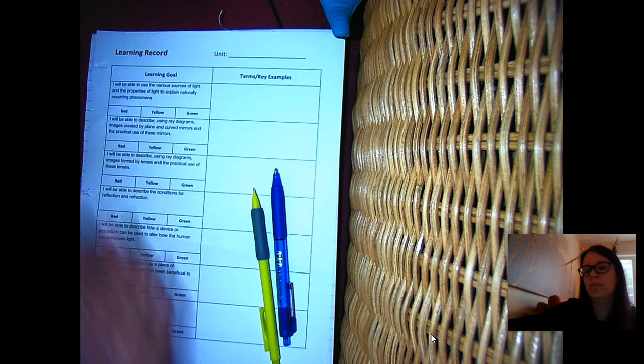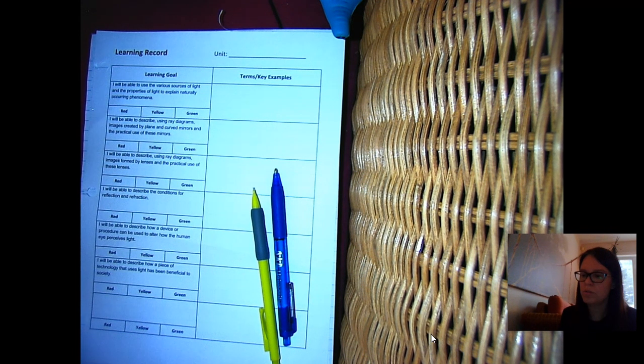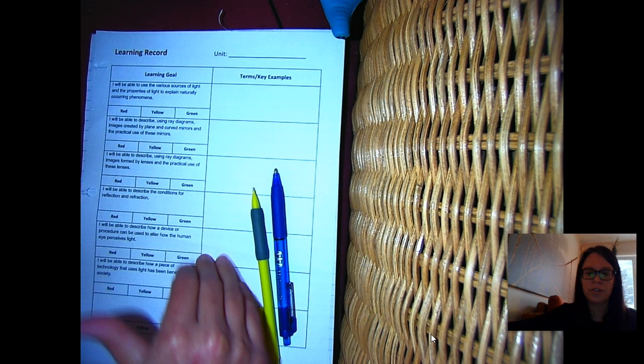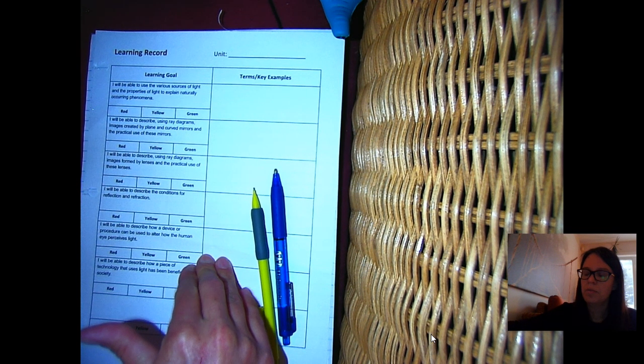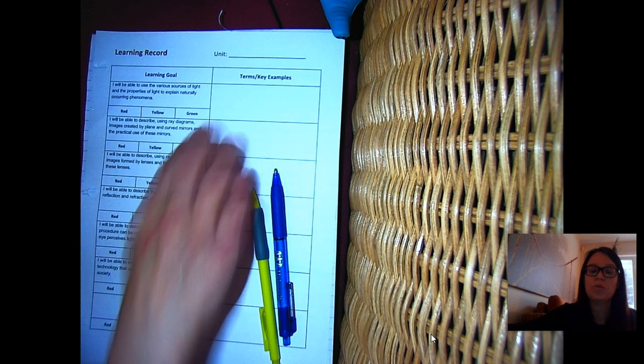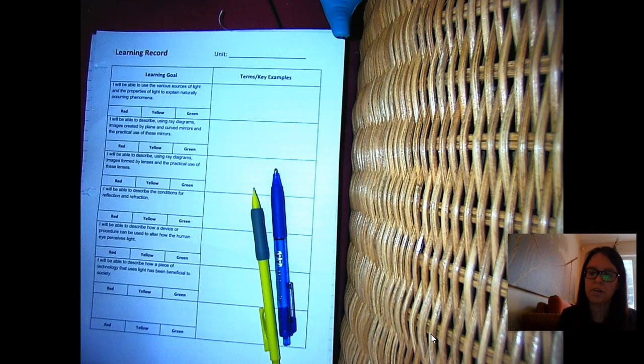Normally when we begin units, when we're in school, I would give you a sheet like this for the unit and show you what the big ideas are or the main things we want to cover. We have been hitting several of these. We've talked about how a piece of technology using light has been beneficial. We've talked about how a device or procedure can alter how the human perceives light. That was most of what I was doing on Wednesday. We've talked about different sources of light. We've talked about naturally occurring phenomena like colors and shadows, rainbows and such. We'll keep adding to that little list.